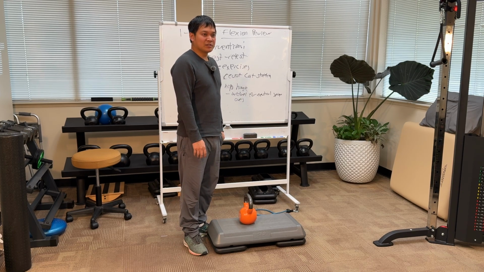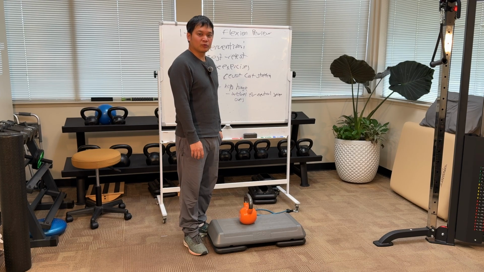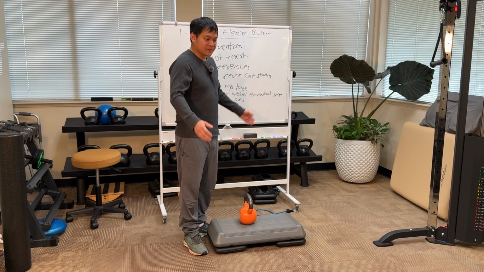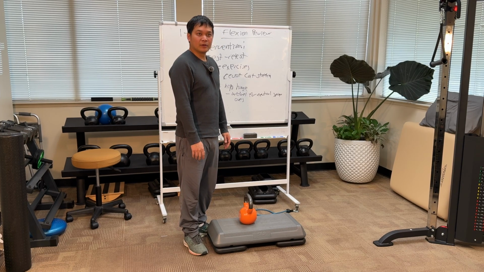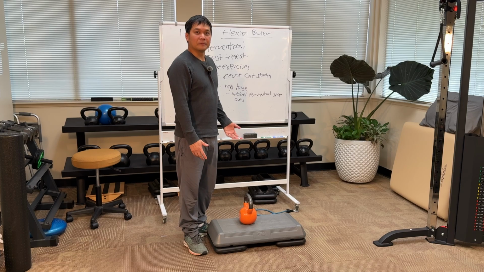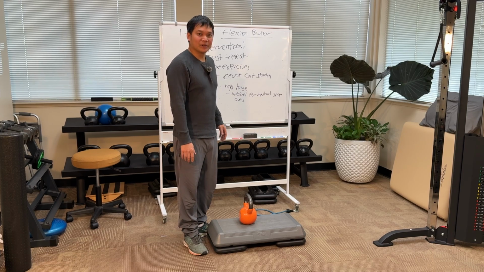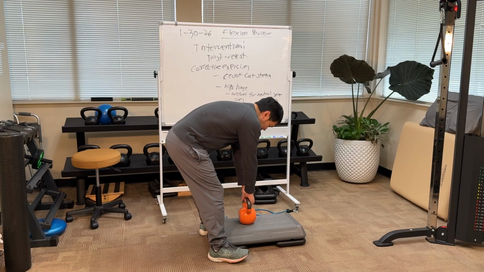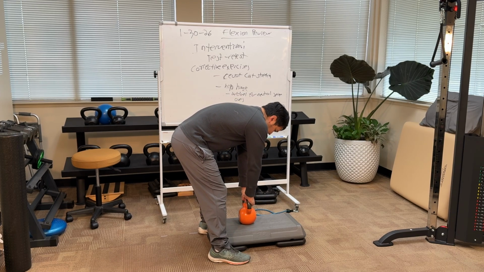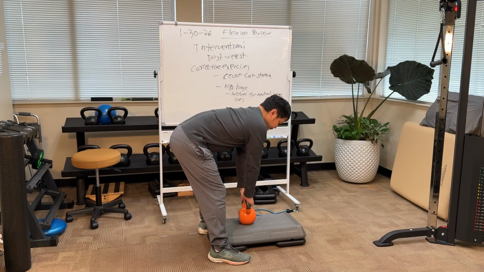And then we can have discussions about when to load a flexed spine and when that is appropriate and indicated. I'm open-minded to learning for what person, when, and where. Stu McGill would not agree. All right, start in flexion, and we teach them to create neutral.